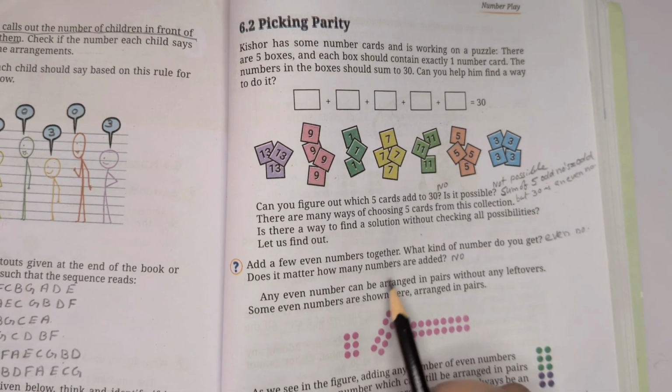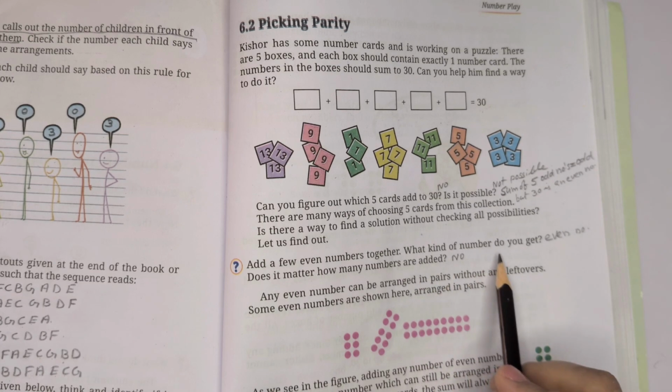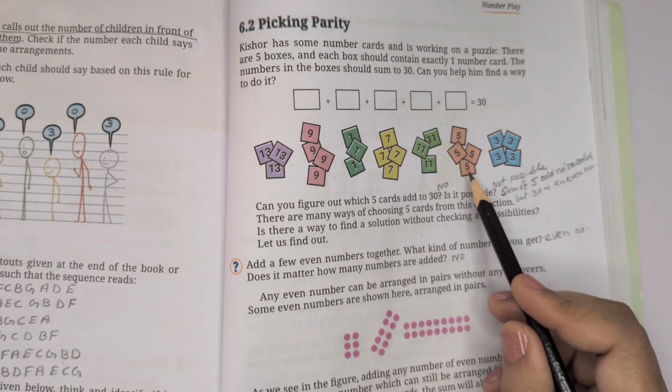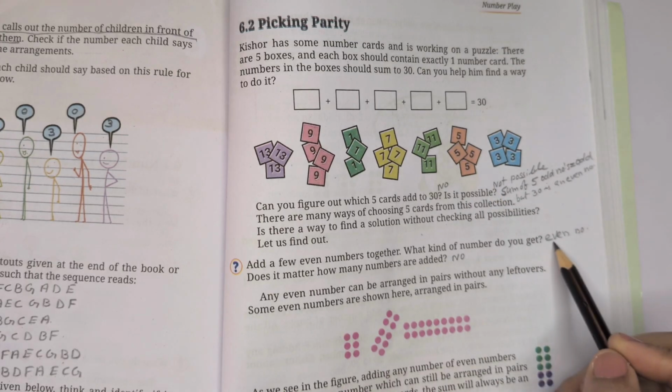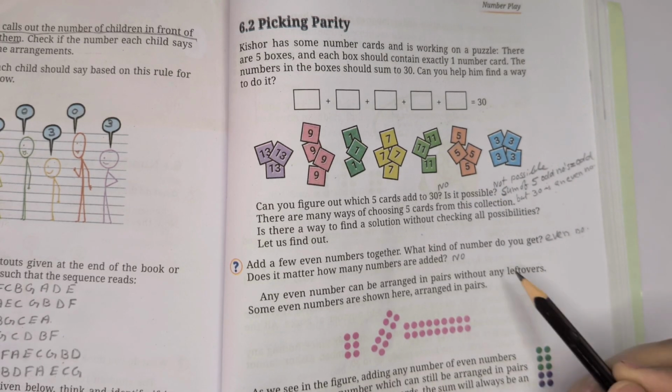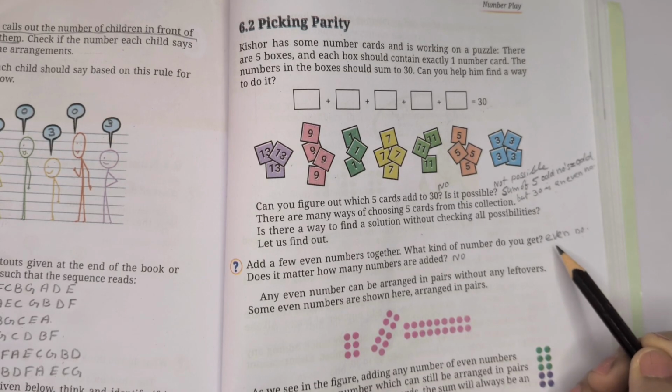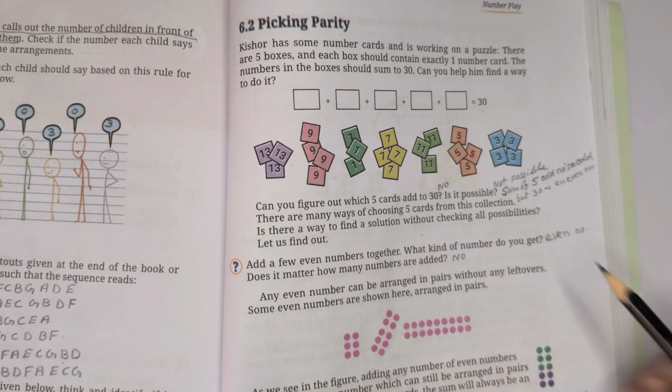Here, add a few even numbers together. What kind of number do you get? When we add one even number with another even number, we get an even number. So after that, however many even numbers we add, the result remains an even number.